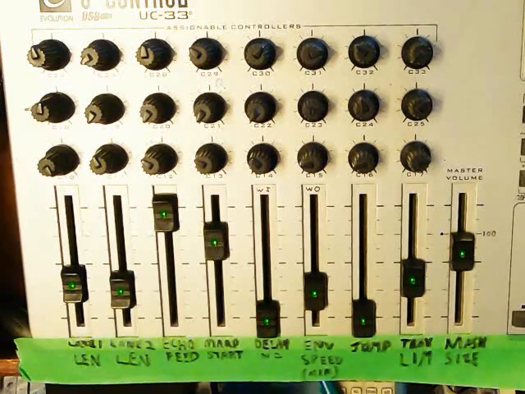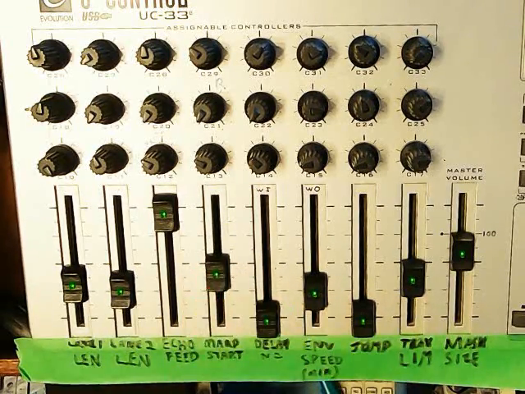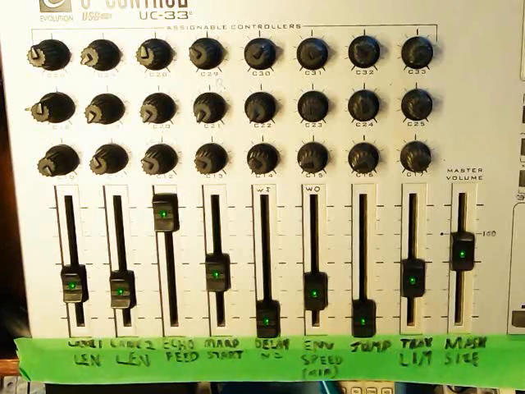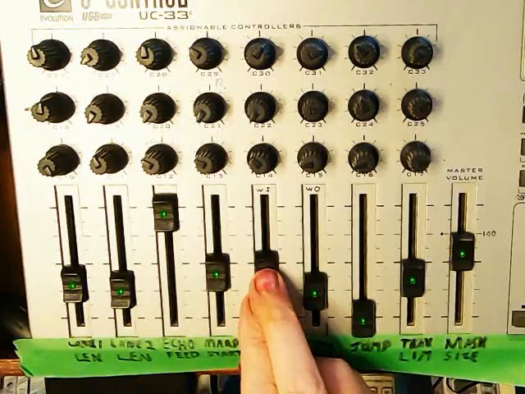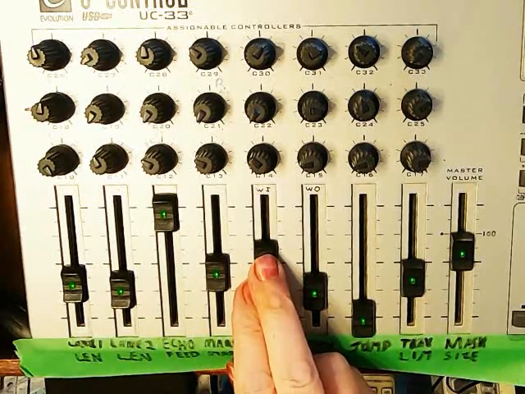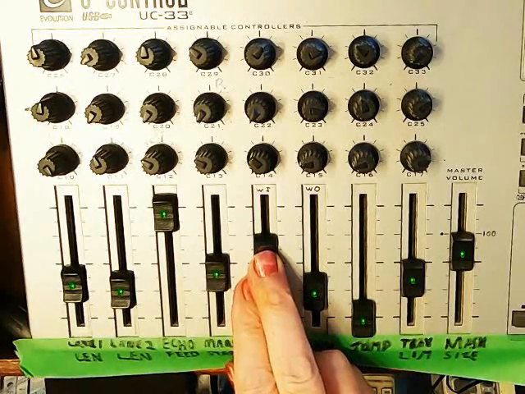Changing micro arp start rotates the transpose sequence. The delay on note 2 is really noticeable. This might also be better under remote notes control.